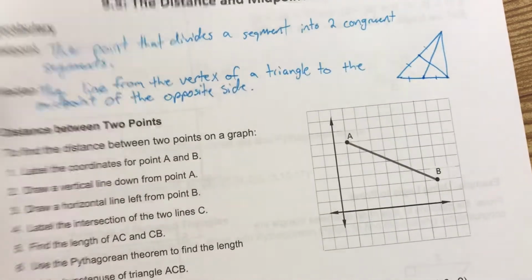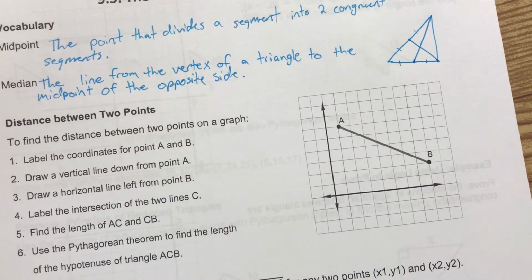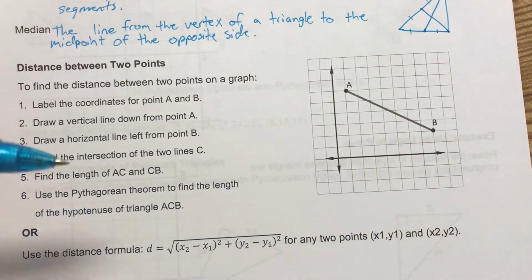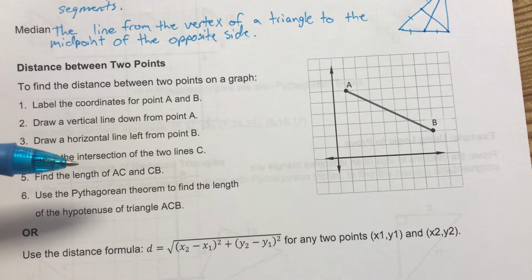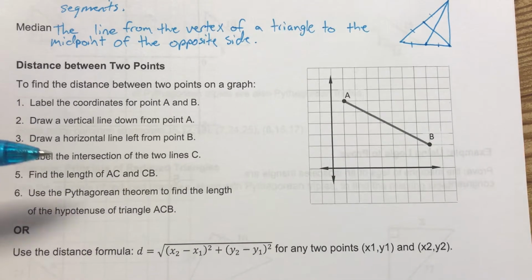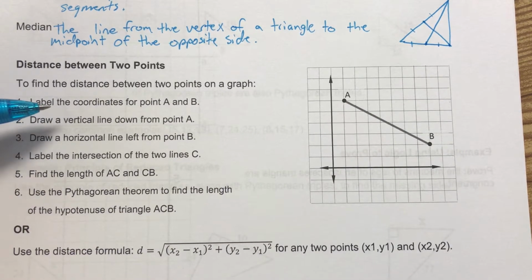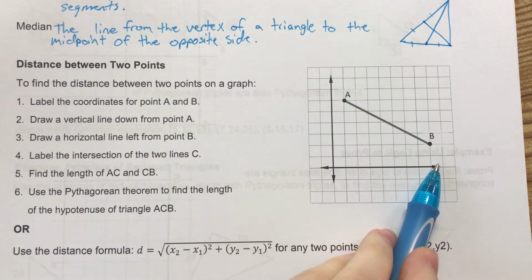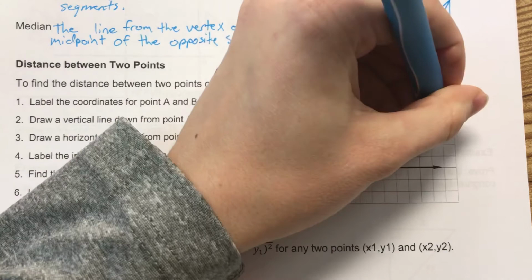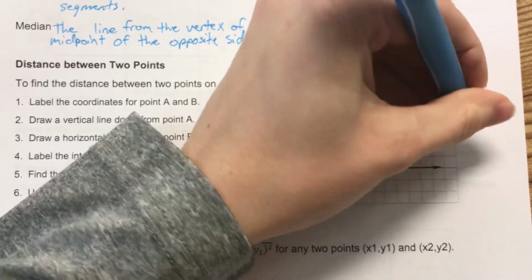So here, we're going to talk about the distance, all right? So this list of stuff is one way to find the distance between 2 points. And this way to find the distance between 2 points is kind of like the Pythagorean theorem. This is sort of the long way. So to find the distance between 2 points, you label the coordinates for A and B. So we've got point A and we have point B. And point A is at coordinate 1, 6. Point B is at coordinate 8, 2.